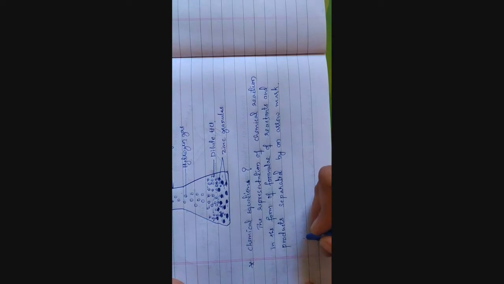Generally, we can also write this like this: reactants react to give products. This is the reactant and this is the product. These are separated by an arrow mark.